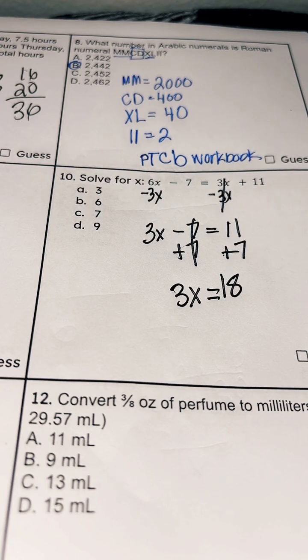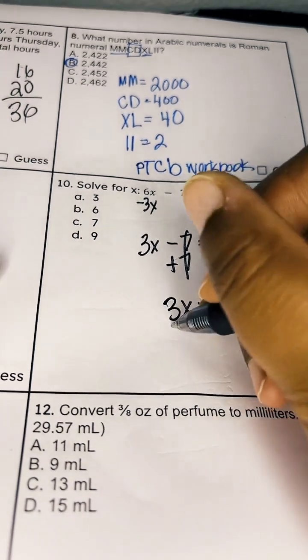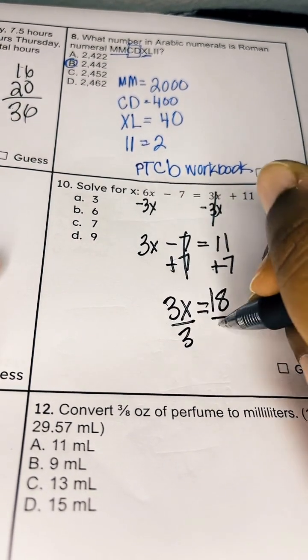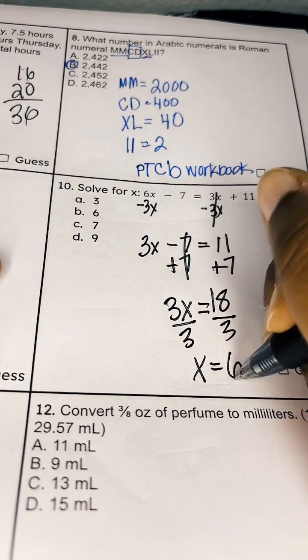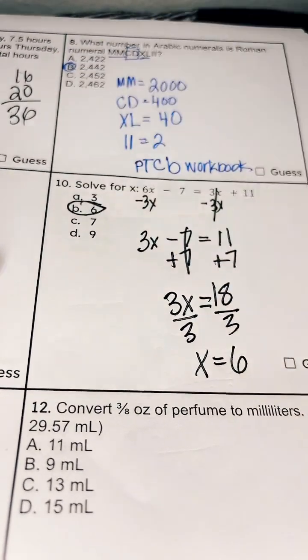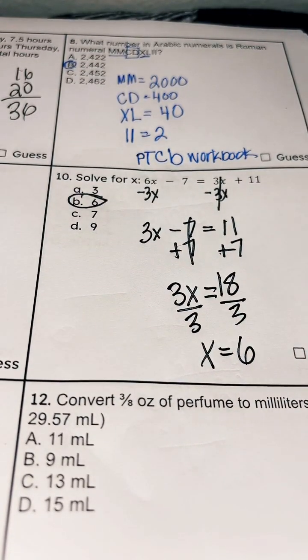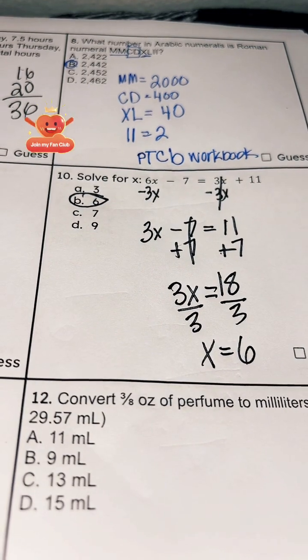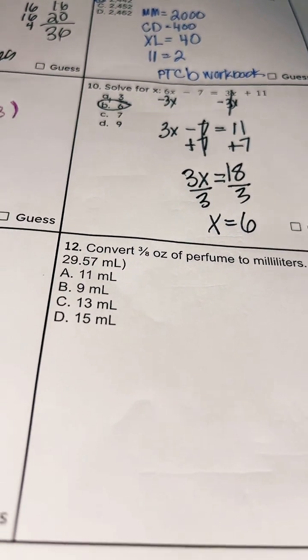Yes, good. And then divide by that 3, and x equals 6. So yes, B is our answer. Wonderful, you guys. DK, thank you for grabbing your heart.